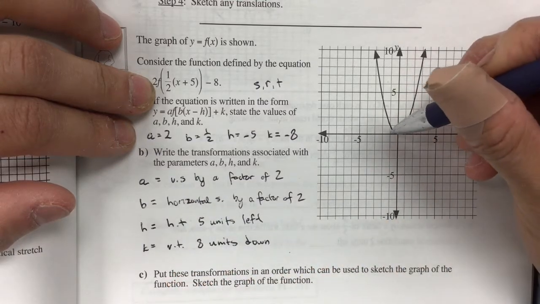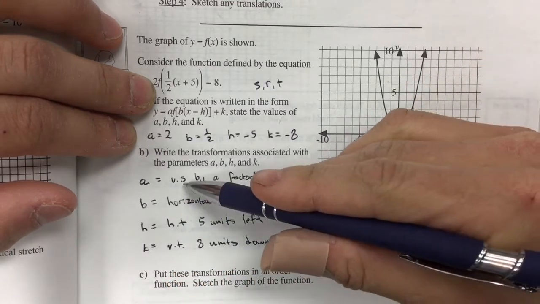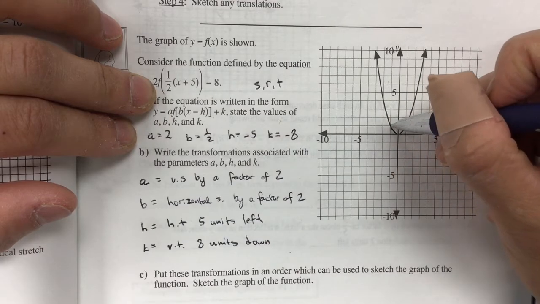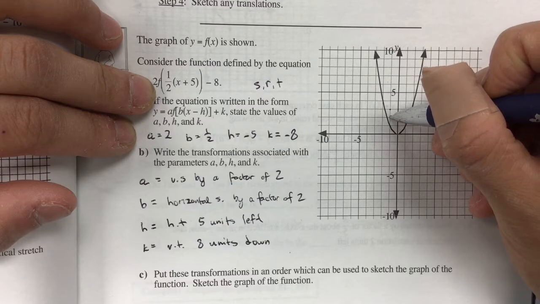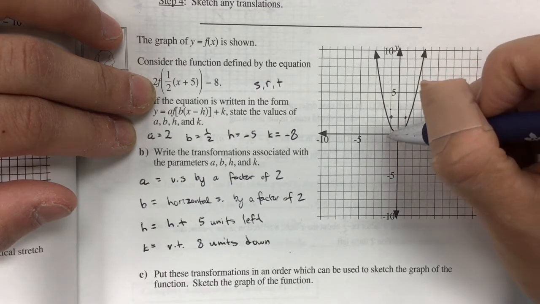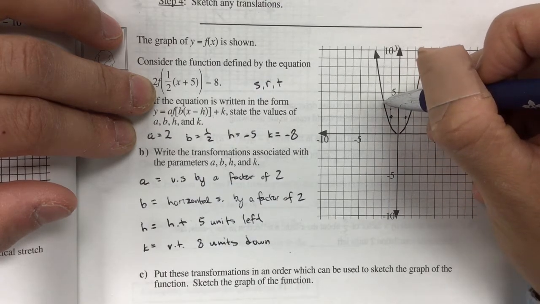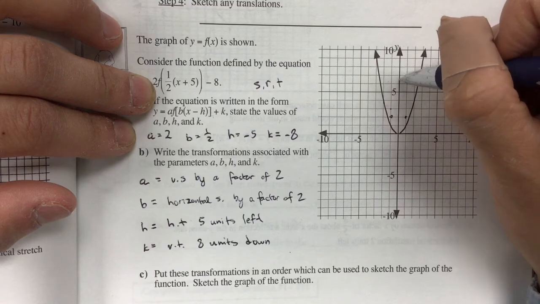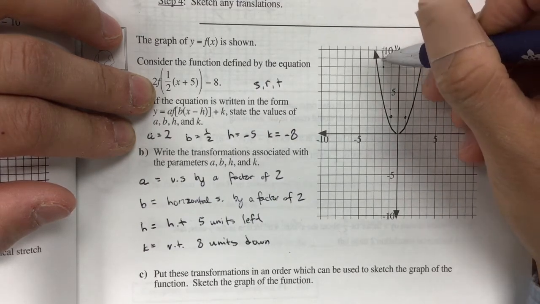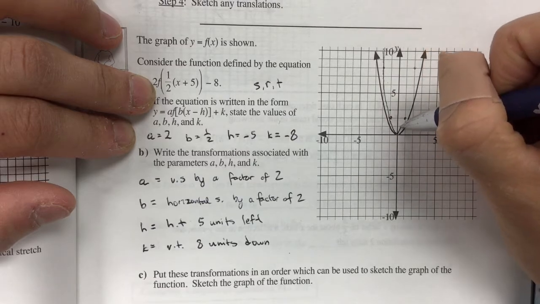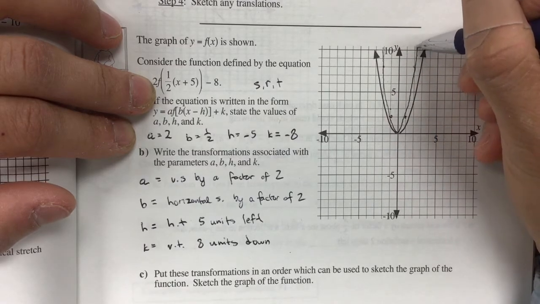And so if I carry out each one of these transformations, I'd first begin by doing my vertical stretch. And so I take my y value. So at 1, this would go up to 2. At 4, this would go up to 8. And so my first transformation would look something like this.